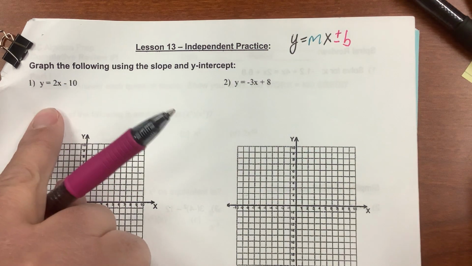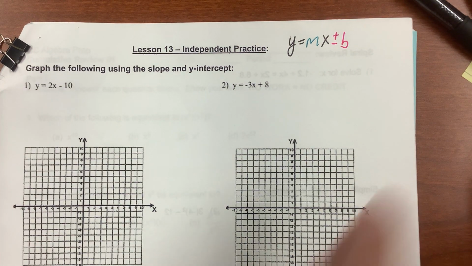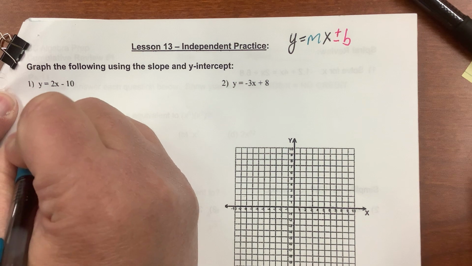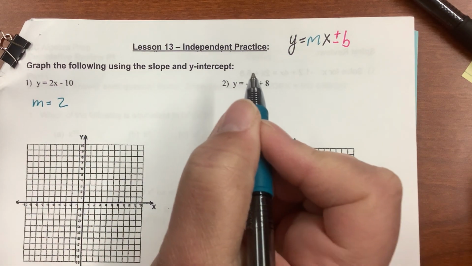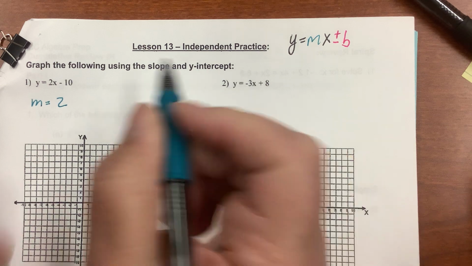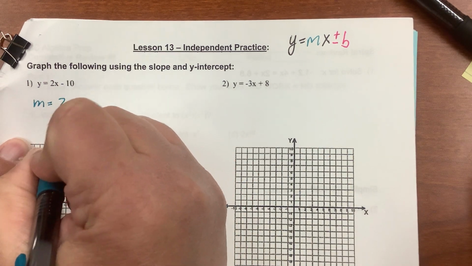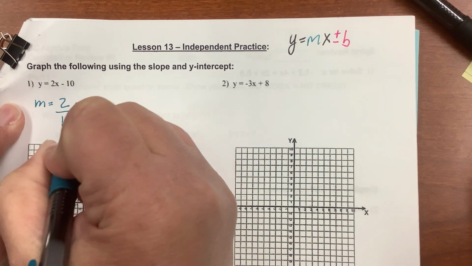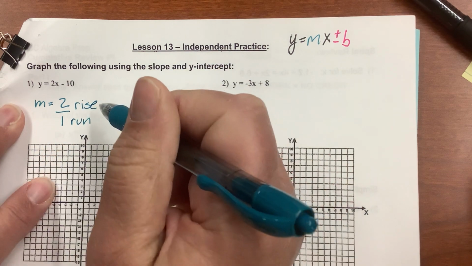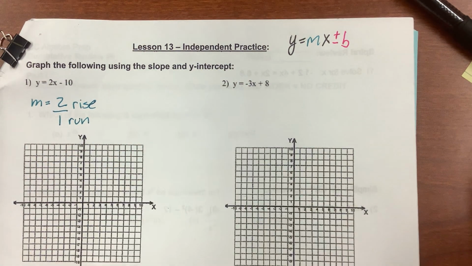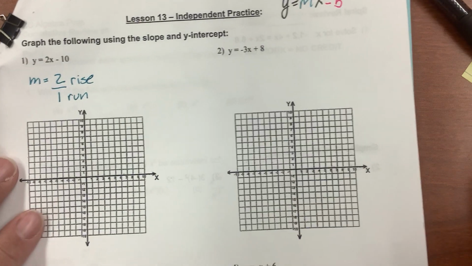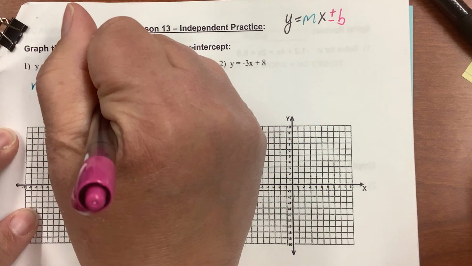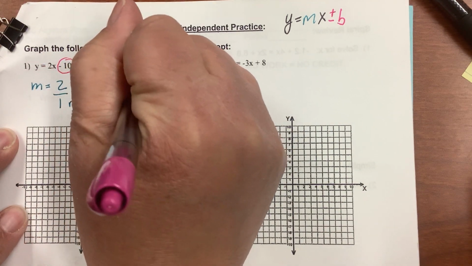So, looking at this equation, I need a slope and a y-intercept. So here in the middle is the slope, m equals 2. Now that's a positive number, so this is going to be a positive slope. And I'm going to write it as a fraction over 1. Why? Because in order to graph, I need a rise and a run. So I'm going to rise 2, run 1. There's my slope m. Now, at the back is the b. Look at this. It has a negative in front of it. So my b equals negative 10.